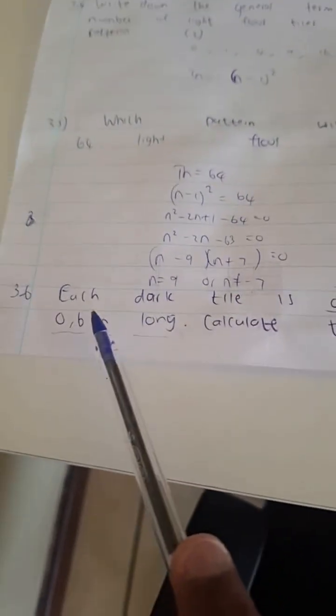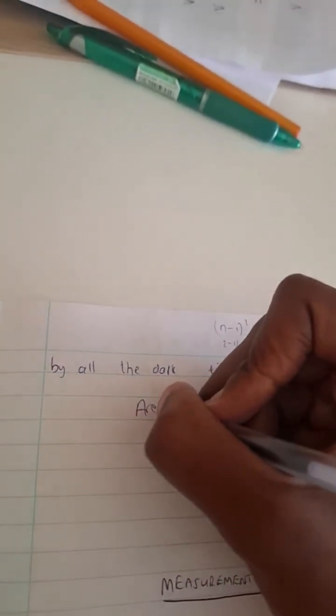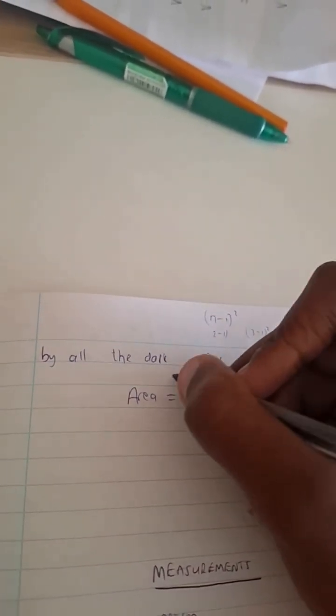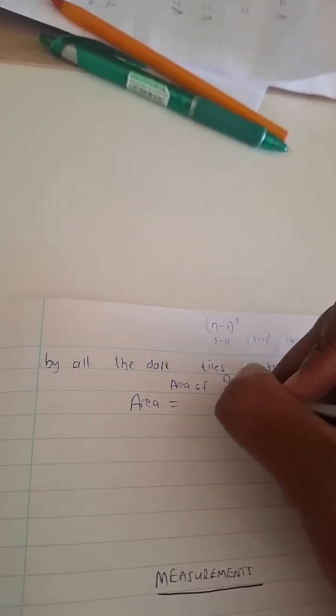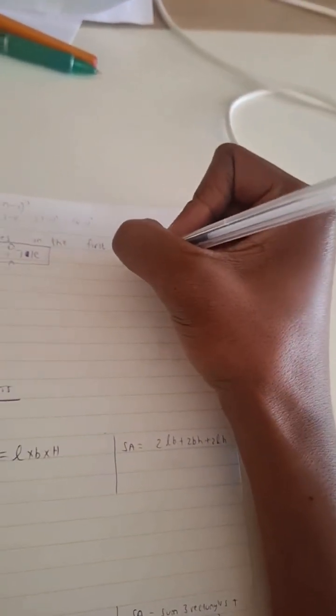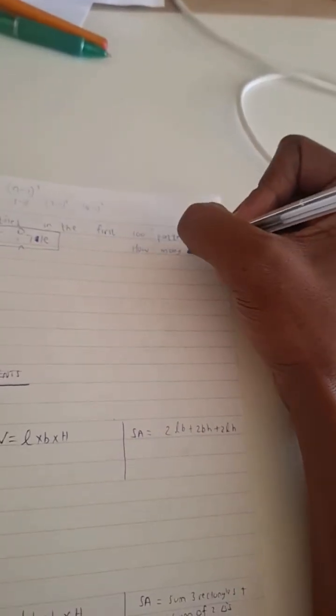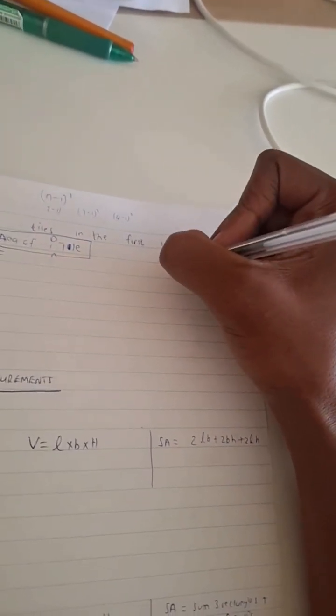Okay, so let's check again. The question says each tile is 0.3 meters wide and 0.6 meters long. There are 2 things I need to find. First, the area of one tile, and then how many dark tiles there are in the first 100 patterns.